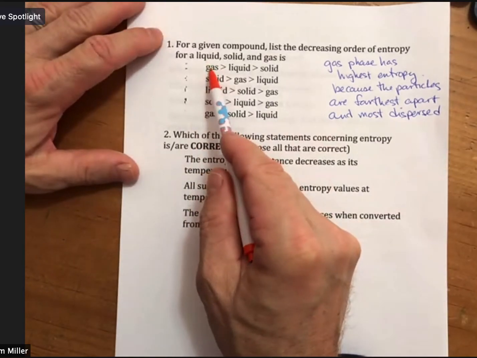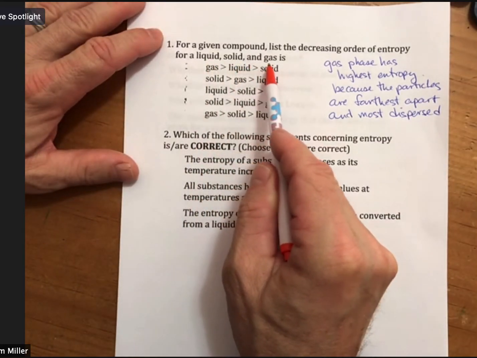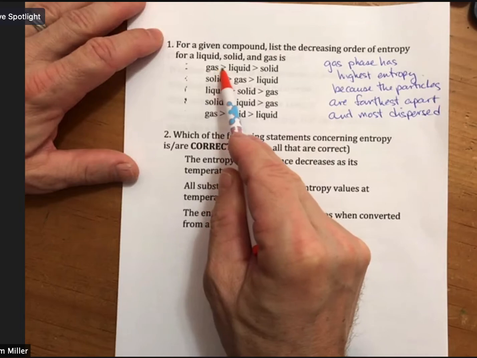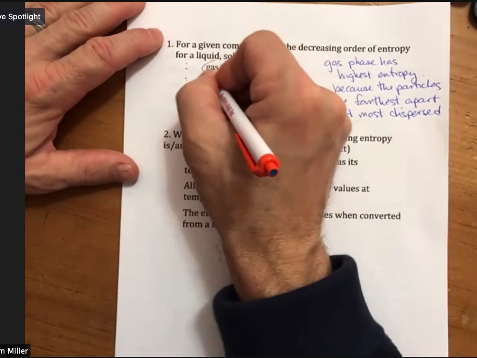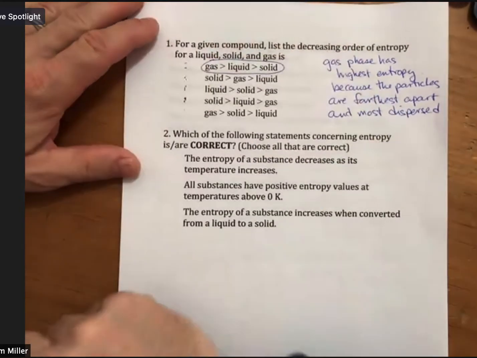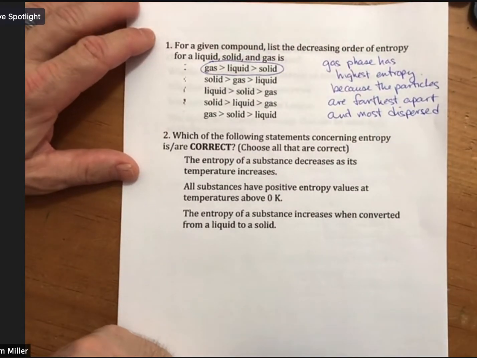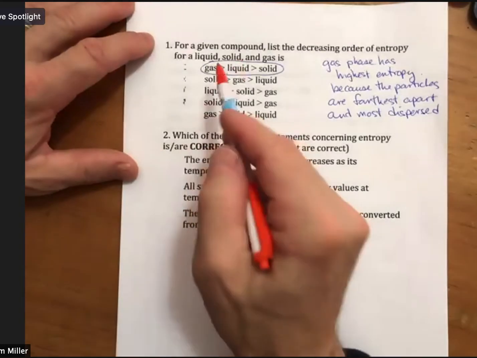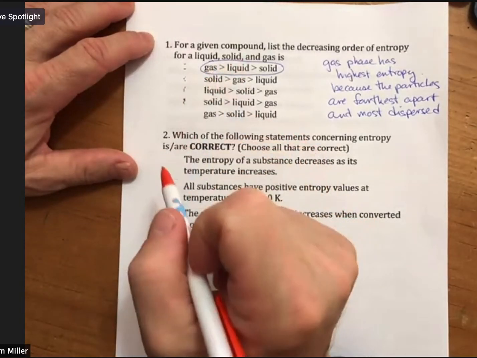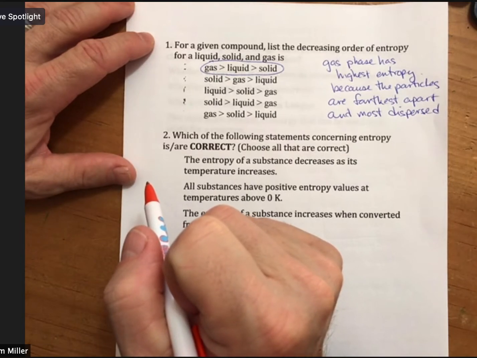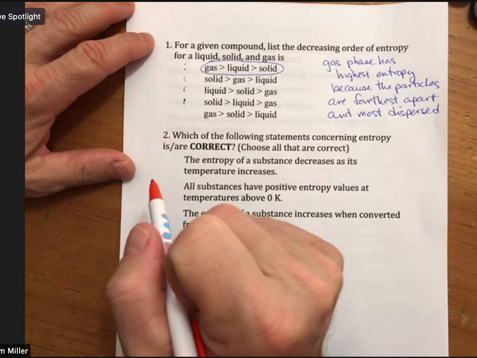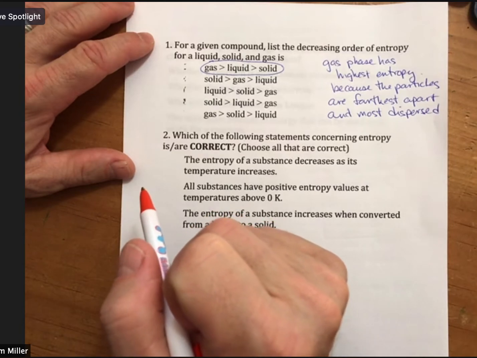And as you go from gas to liquid to solid, gas will be greater entropy-wise than liquid, which will be greater than solid. And the way this can show up on exam 3 is you could have a specific material and ask which has higher entropy, H2O gas or H2O liquid. You would always pick the gas. And you don't even need numbers.